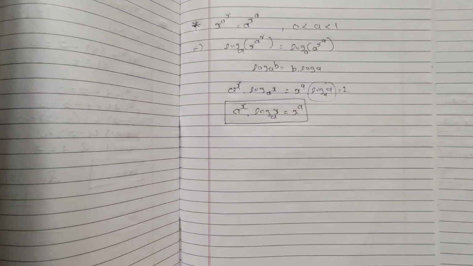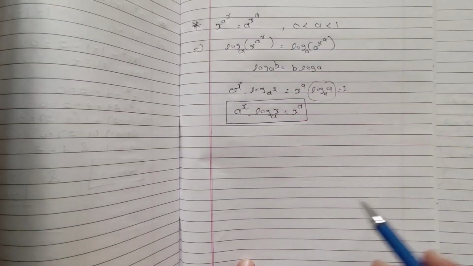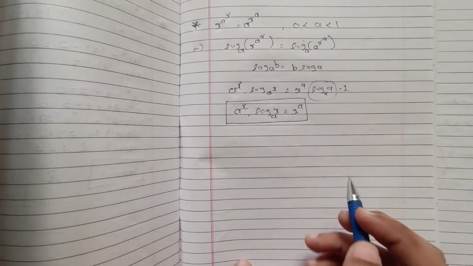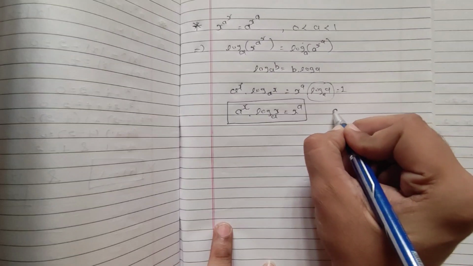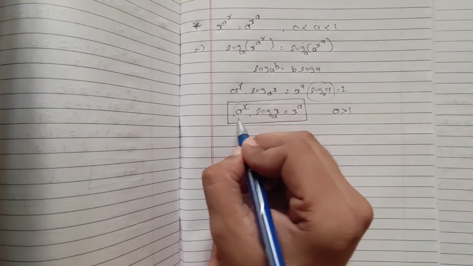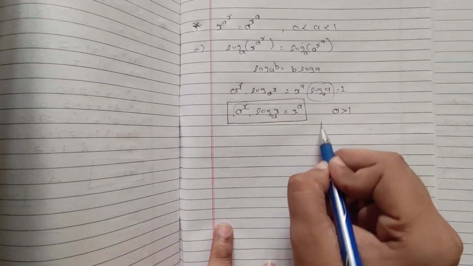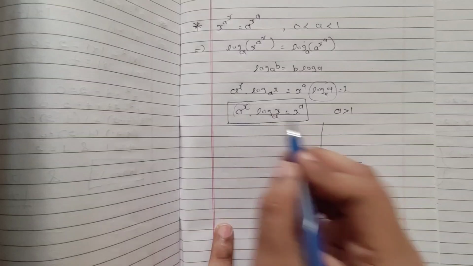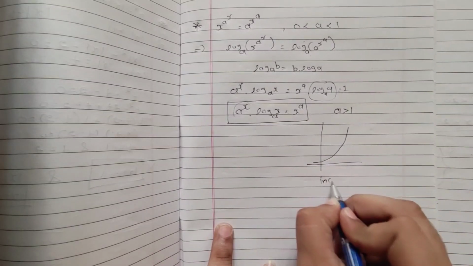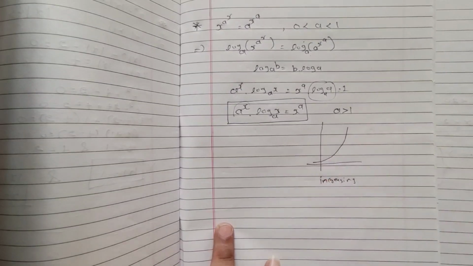Now understand this. Here I have one condition, that the value of a is between 0 and 1. What is the importance of this condition? It is a very important condition. For example, if I have a value of a greater than 1 and it is an exponent, if I talk about a raised to x, the graph of a raised to x will become like this. It will be an increasing graph. Value of a greater than 1, the graph will be increasing.